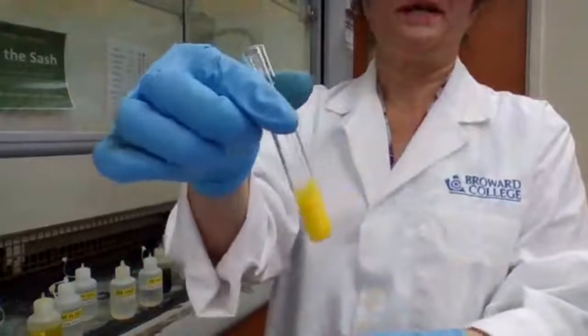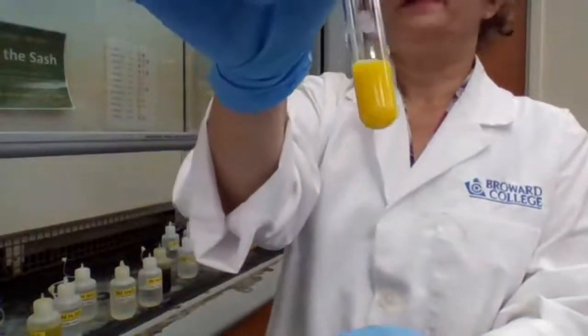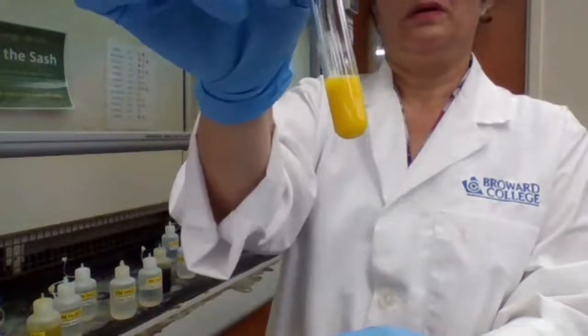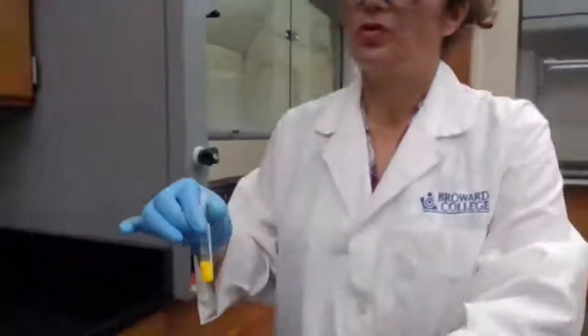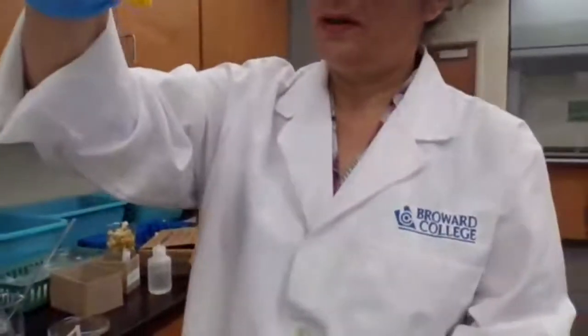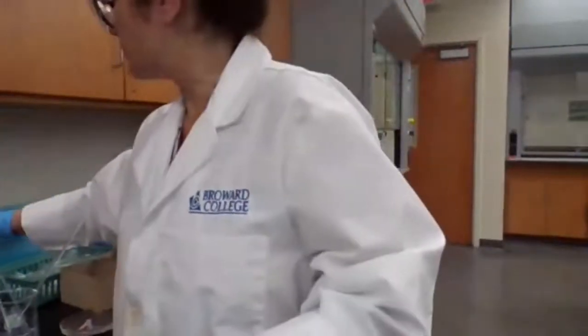So drops of potassium chromate, and that is your observation after adding potassium chromate, and that is for part 1C2. Okay, 1C2.